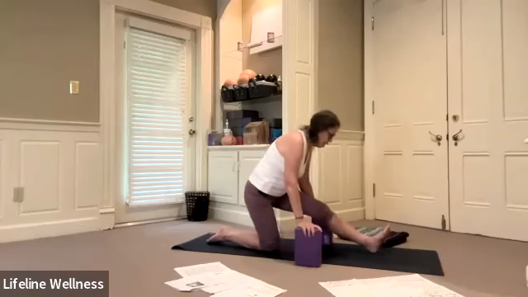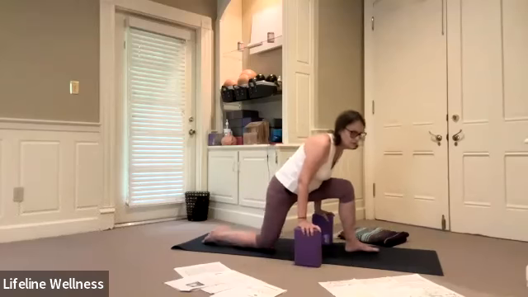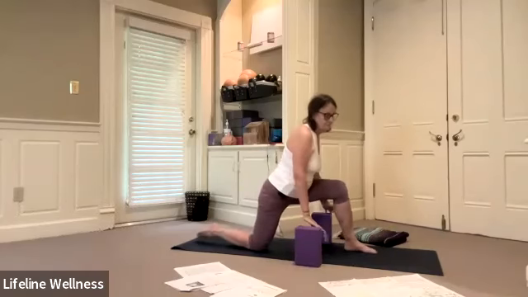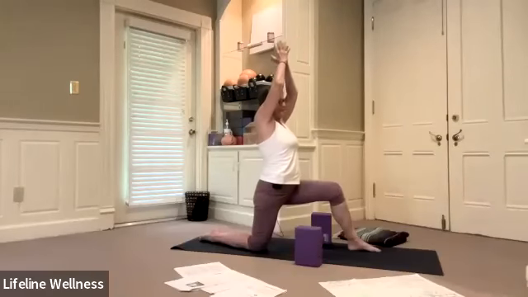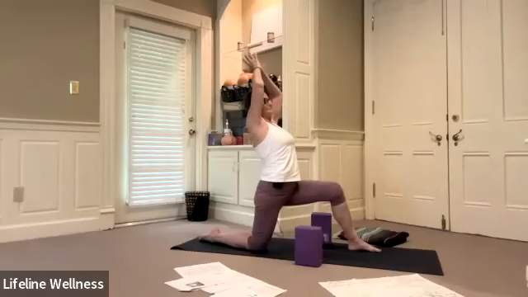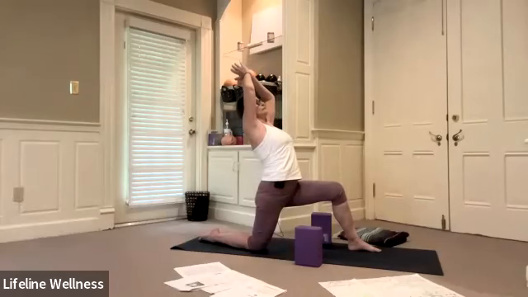Let's bring that foot to the mat and come into a low lunge once again. And a back bend. Open the chest.